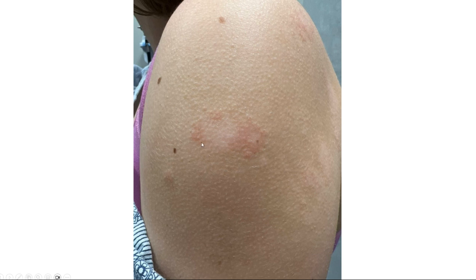a young, adolescent girl with these raised pink plaques on the arm. But what you're also seeing, so you see these pink plaques here, you're also seeing hypopigmented patches around them. So that implies chronicity. So you see these pink plaques and you see hypopigmented patches.